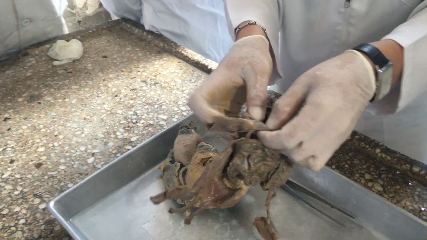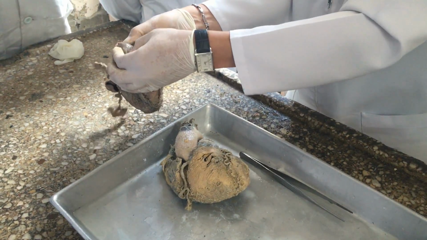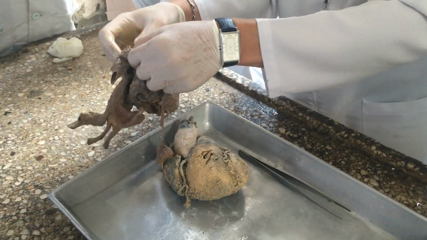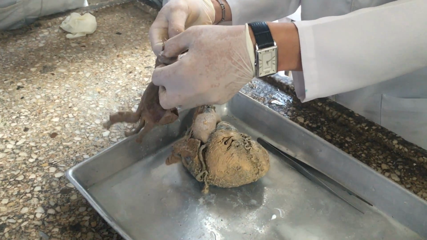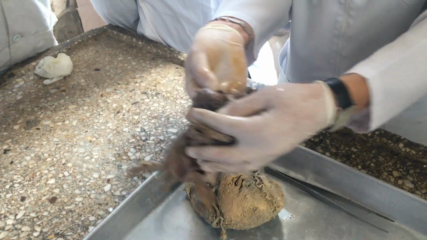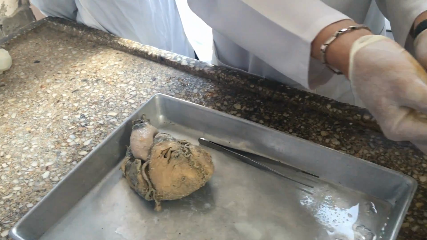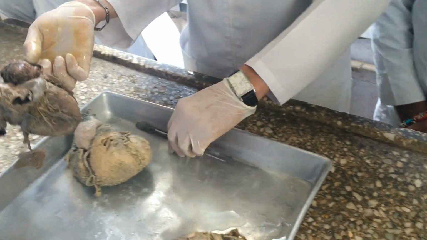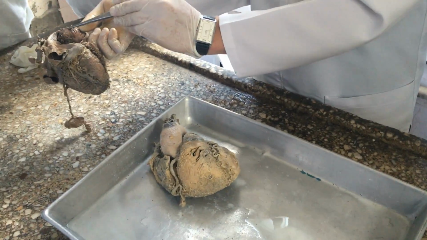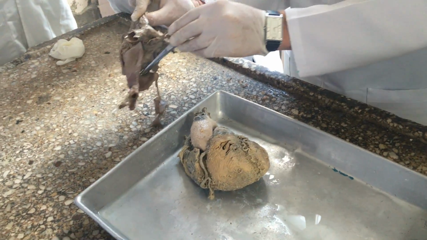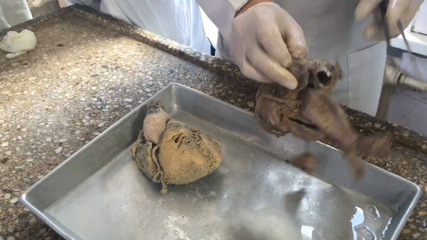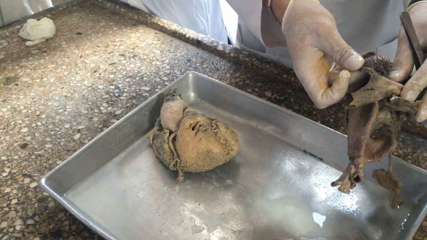Look, the inner surface of the right atrium is absolutely smooth. The inner surface of the auricle contains muscles, which are called pectinati muscles. Musculi pectinati. Only in the region of the right auricle. Pectinati muscles, you must know.